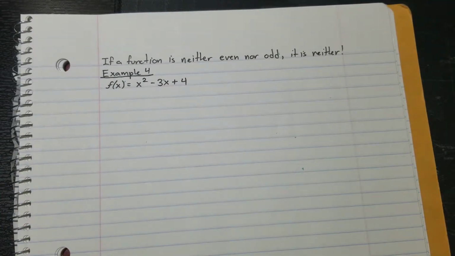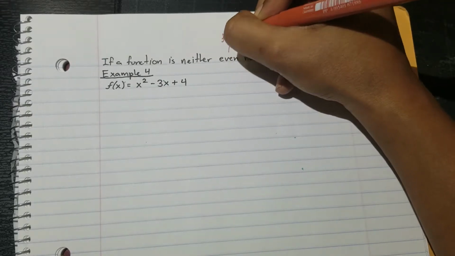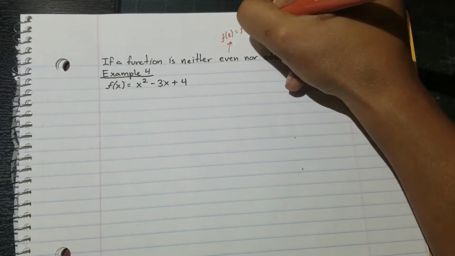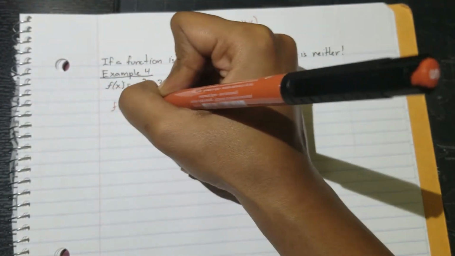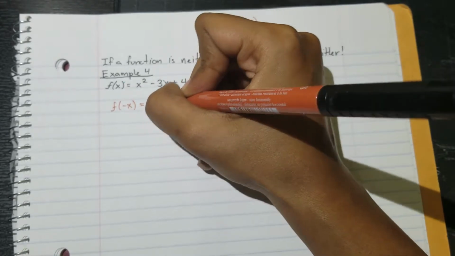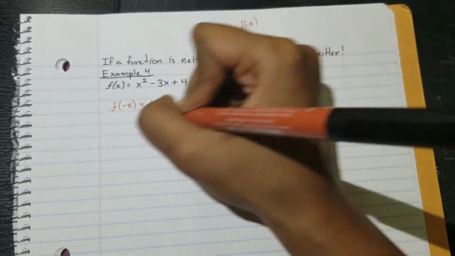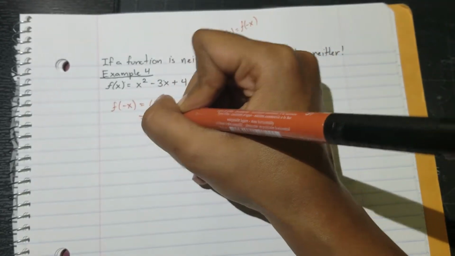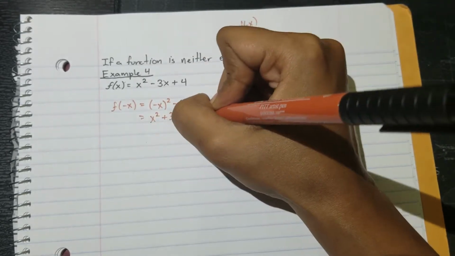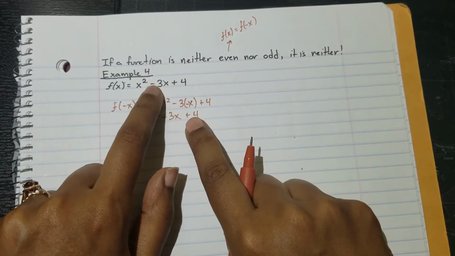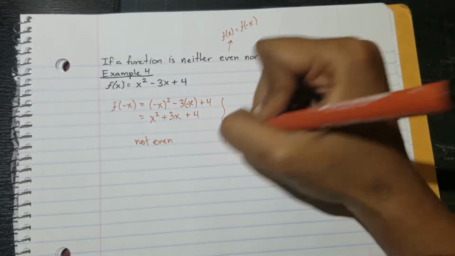So let's test to see if it's even. So even, we show that the original is equal to the substitution. So f of negative x equals negative x squared minus 3 times negative x plus 4. Well, this is definitely going to stay the same, so it's x squared, but this is definitely going to change, so it's plus 3x plus 4. So this is no longer the same, so it's definitely not even. So not even. Alright, let's see if it's odd.